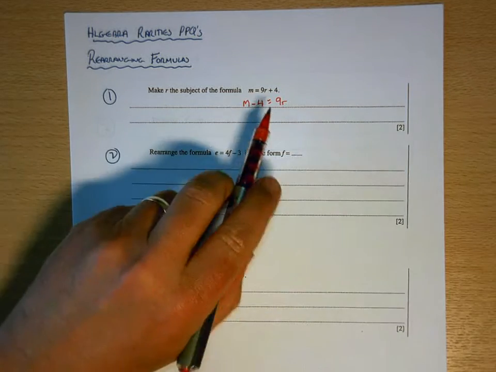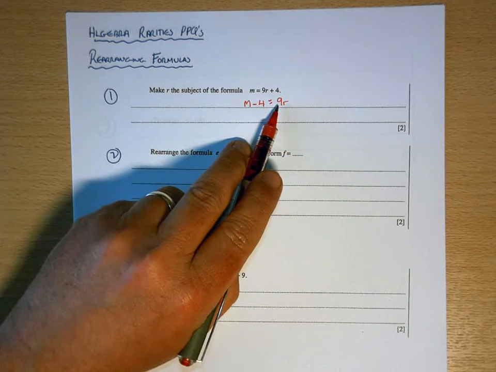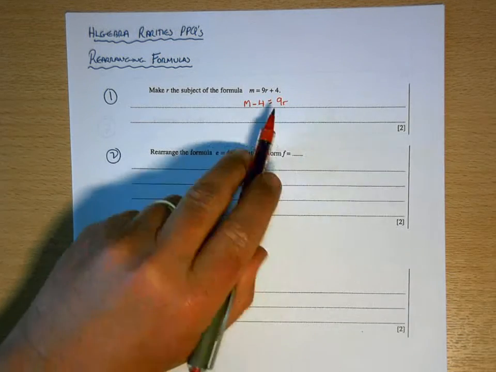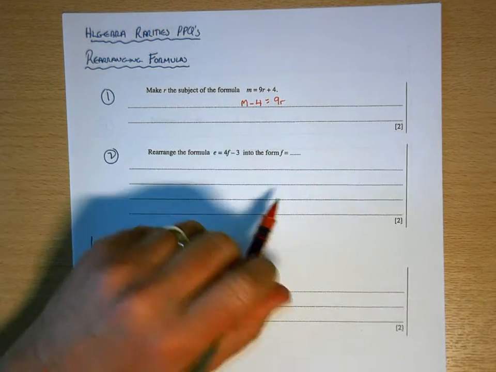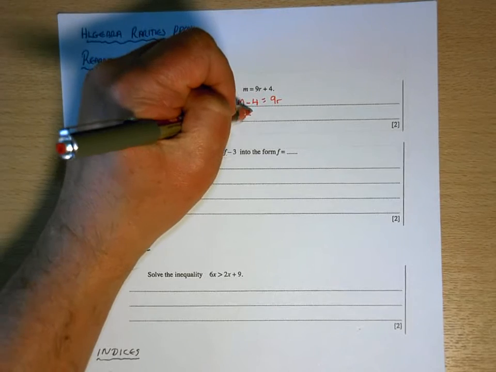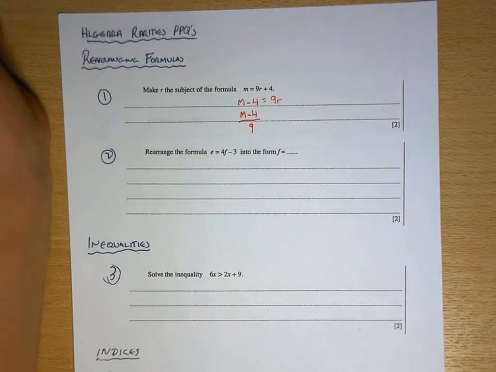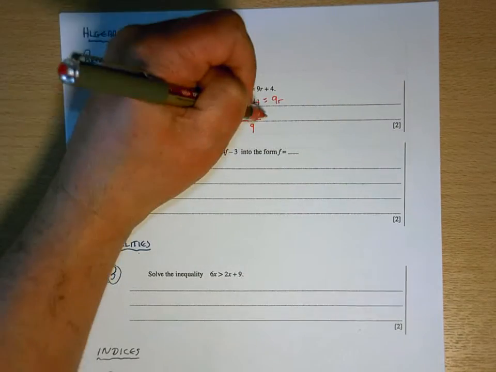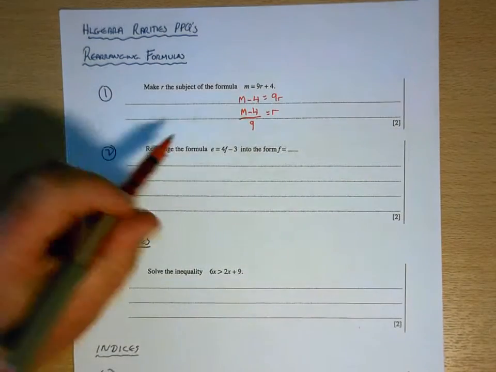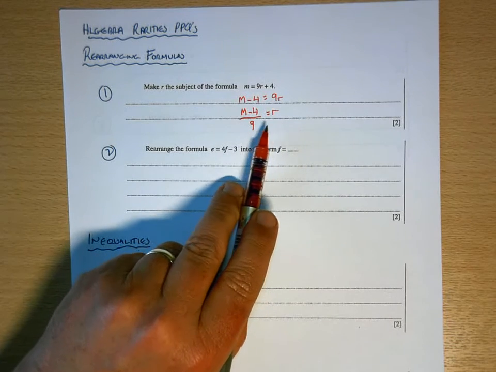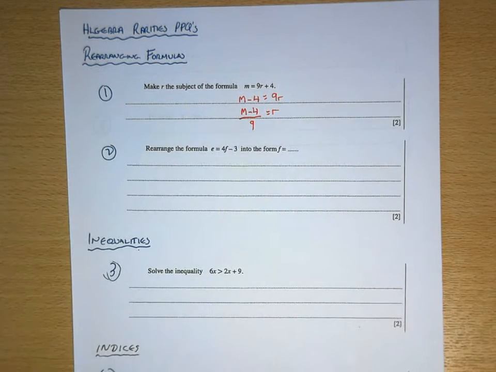And then we need to undo the 9 times. Remember, the 9 and the R are joined by a times if there's no sign there. So I'm going to do the opposite of timesing by 9, which is dividing by 9. And remember, in algebra, that means we put it over what's already there is equal to R. So that's the steps that you take in order to get R on its own. That now has made R the subject of the formula.